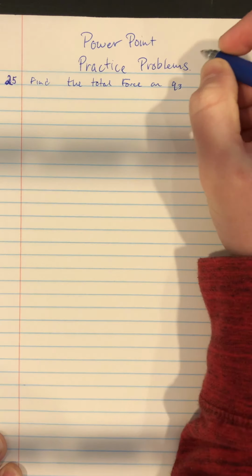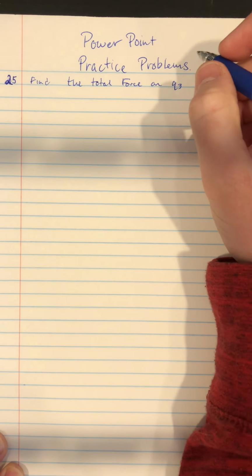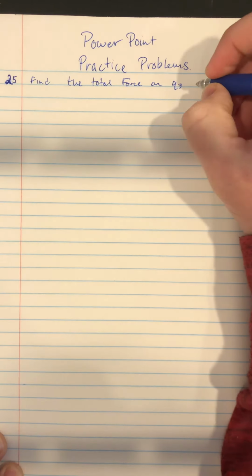the total force on Q3 if it is at the location x equals 0.25, instead of 0.75. So, same setup as the example question.